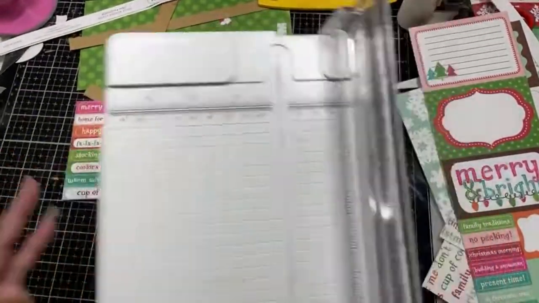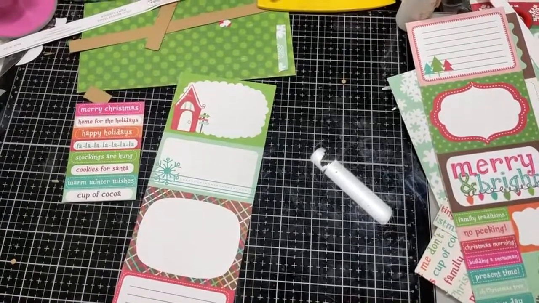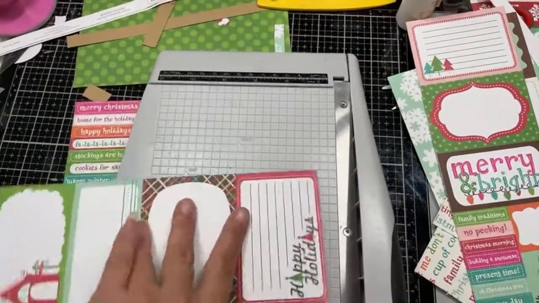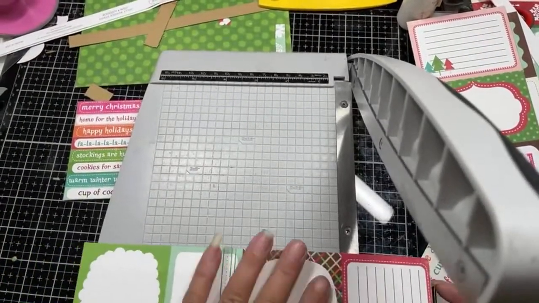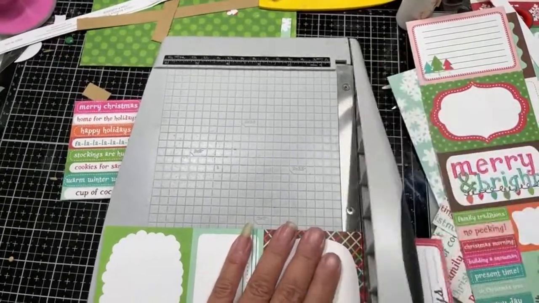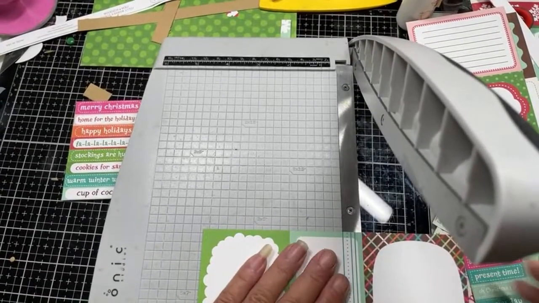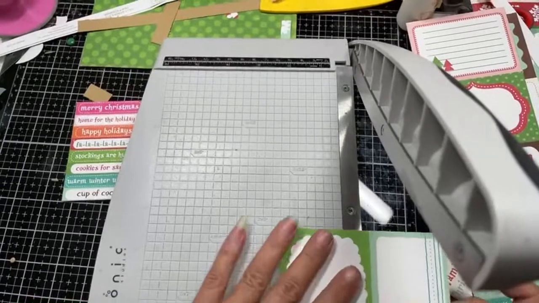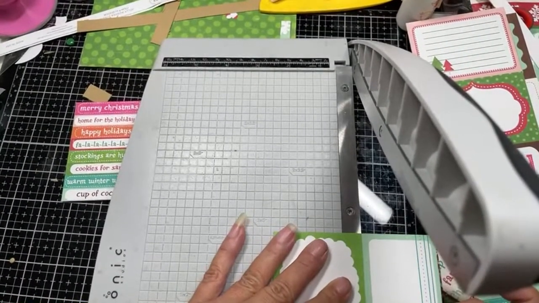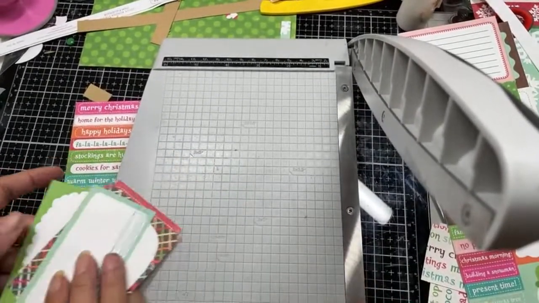Okay, for these little ones, we can just use our Tim Holtz guillotine one. That way maybe it'll save my hands a little. Sorry for the noise, y'all. I know it's really close. It kind of scares my dog, too. There we go.